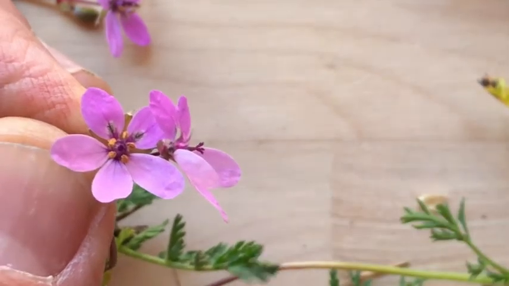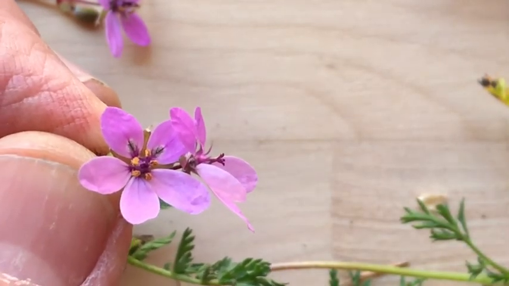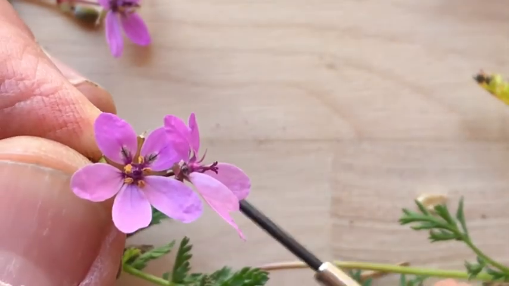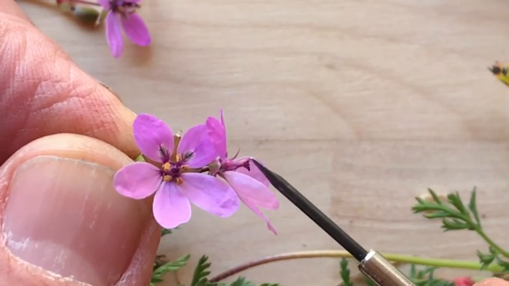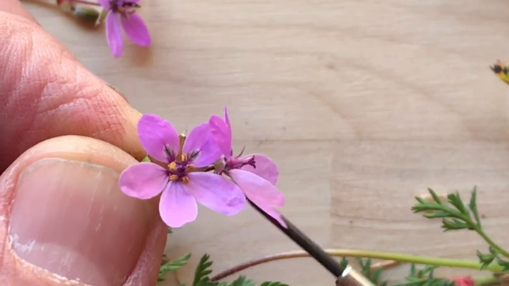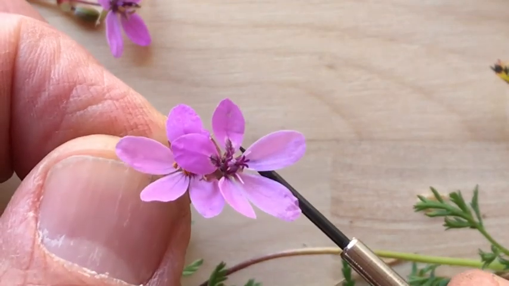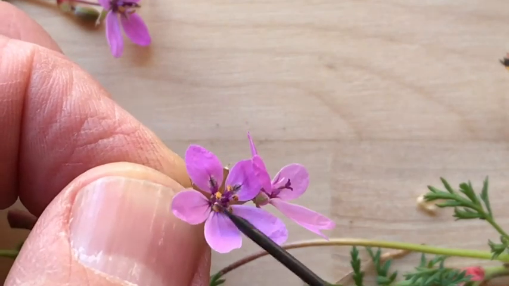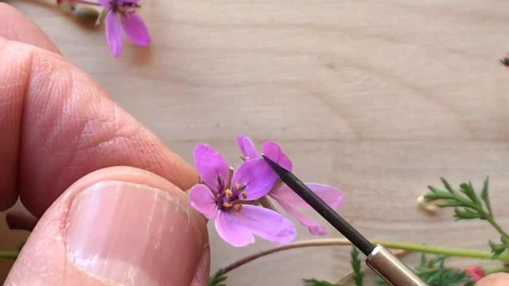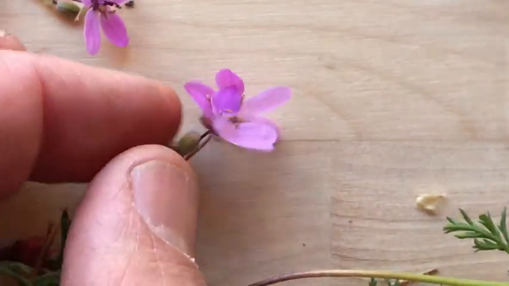You can actually, on one of these flowers, also see the divisions in the tip of the pistil there, or the stigma there. You can see how it's divided. And it looks like that is also 5 carpels. So we clearly have 5 stamens, 5 petals, and 5 sepals.